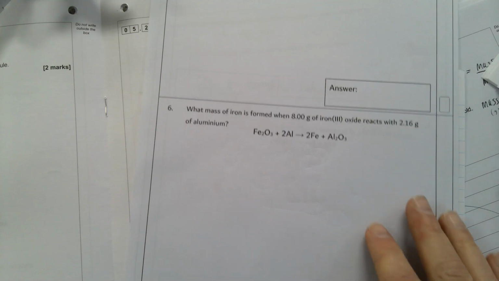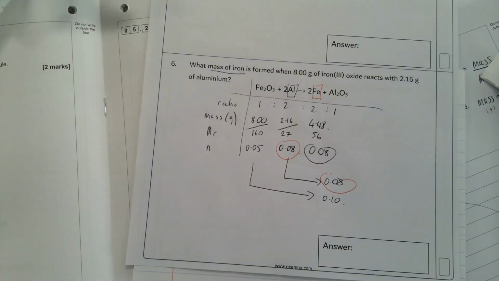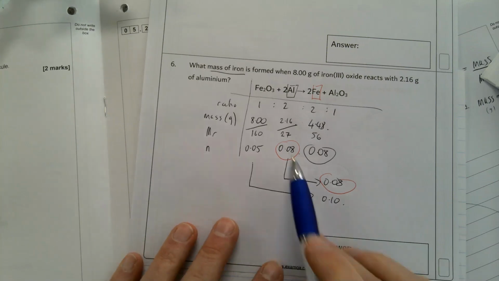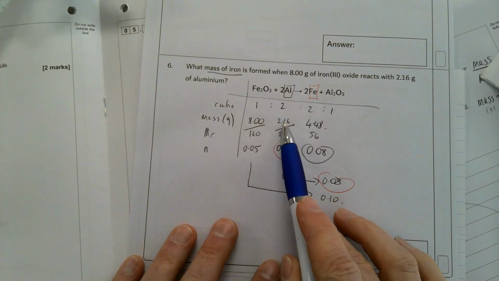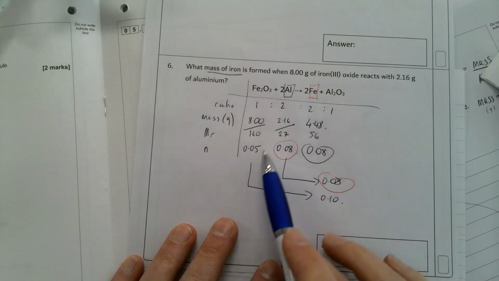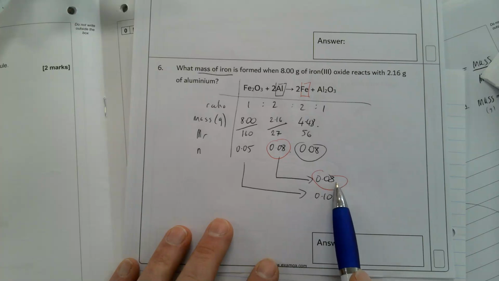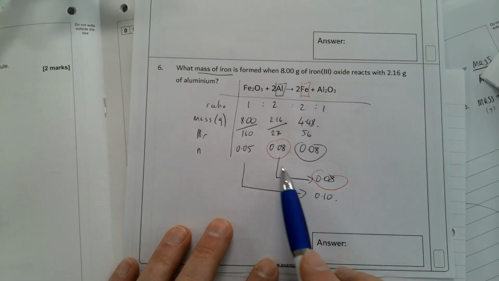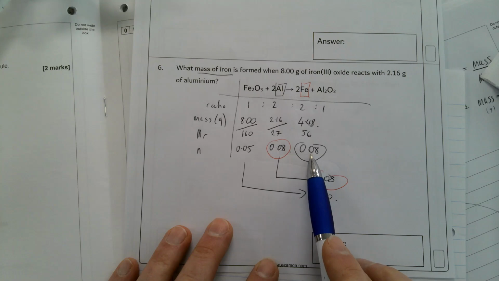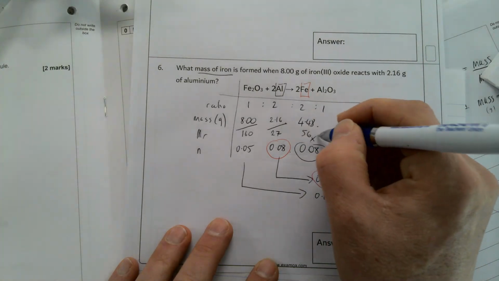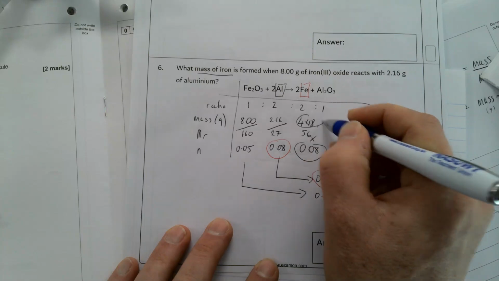So I'd like you to try this question here. All right, so exactly the same as before. You write down the masses of the substances, divide them by the MRs, and you get those moles of iron oxide and aluminium. Work out how much iron they would produce if they were the limiting numbers. The smallest number is 0.08. You use that then to work out the number of moles of iron. Times it by the formula mass of iron, which is 56, gives you 4.48 grams.